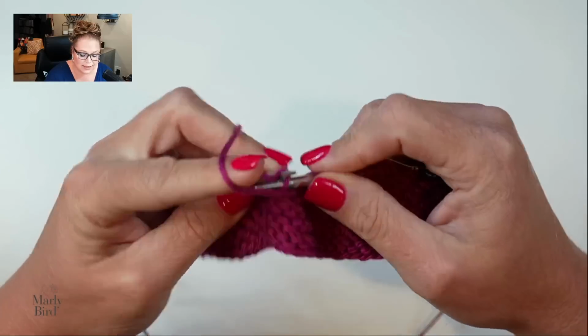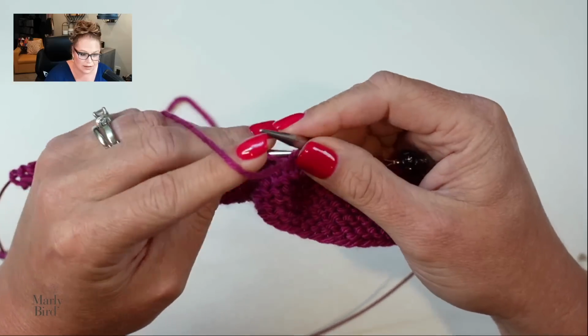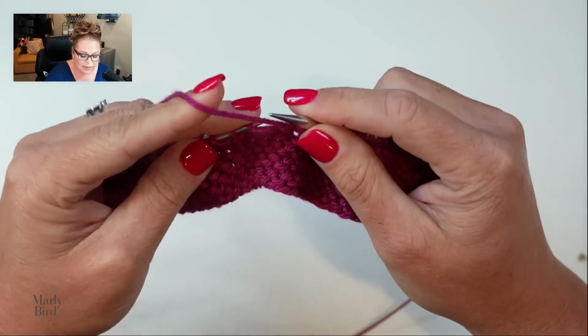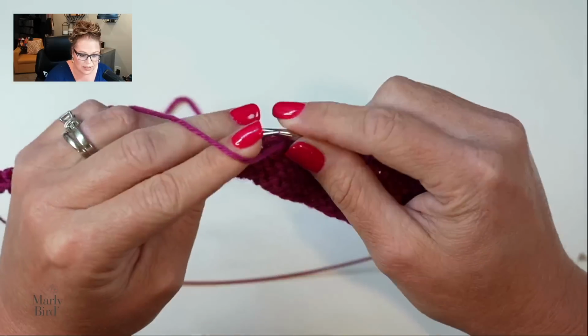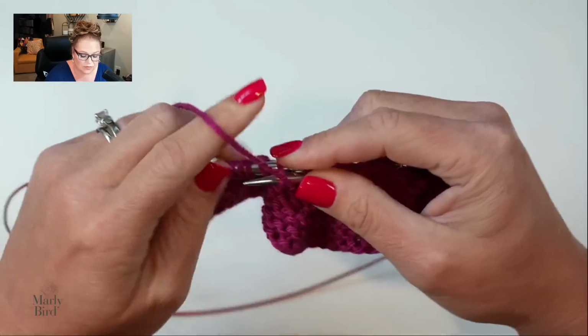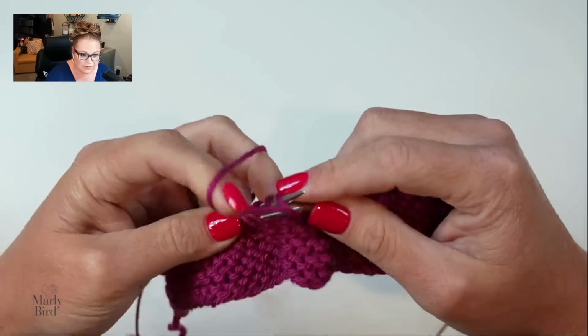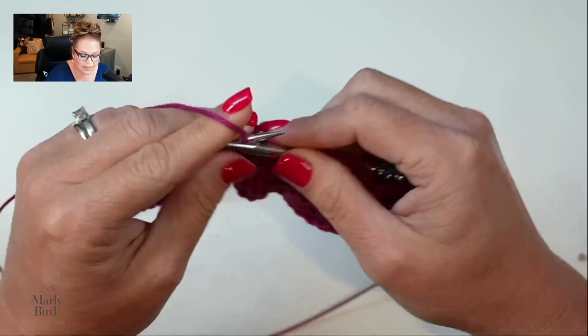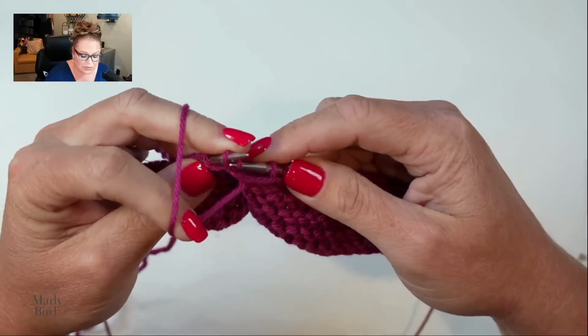So work that again. And then we have purl 1, 2, 3, 4, and 5. Now we have another purl through the back leg.